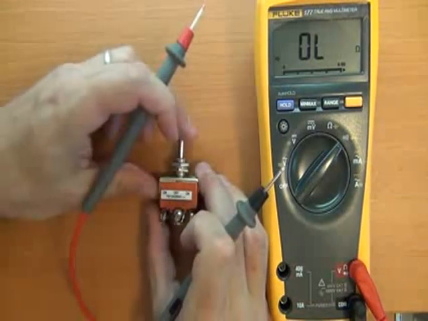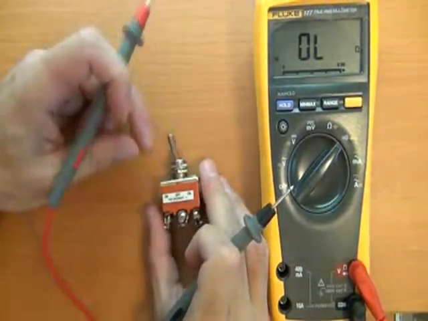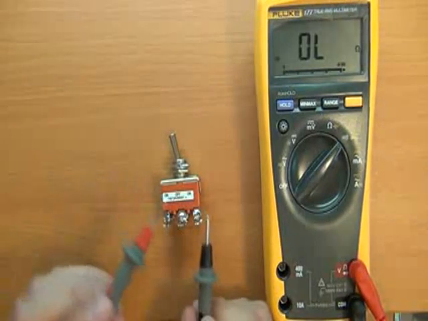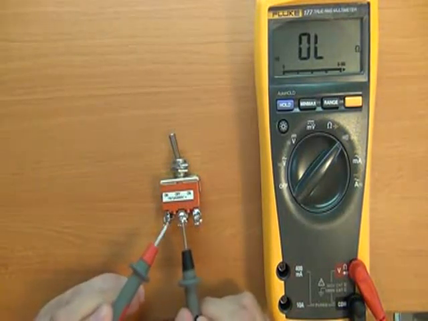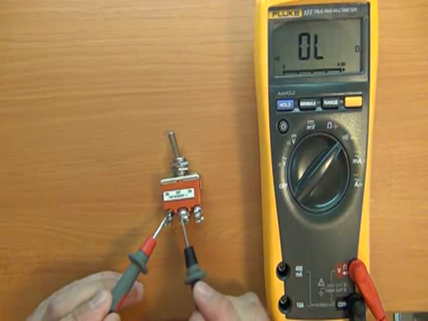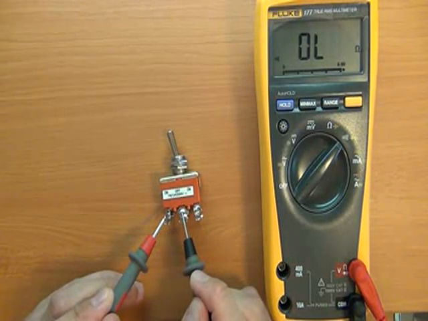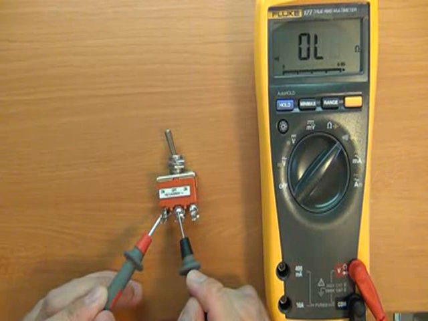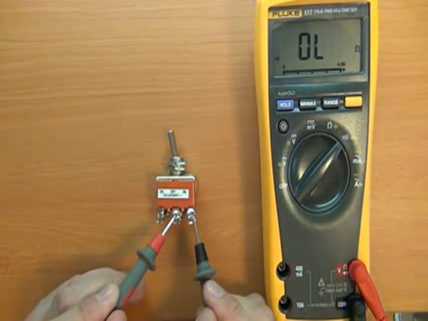So now I'm going to flick the switch. When I flick the switch that way, one might logically think that these two points over here are connected. So I get my one probe tip and the other one. I put them there, nothing. I now take them to these two.